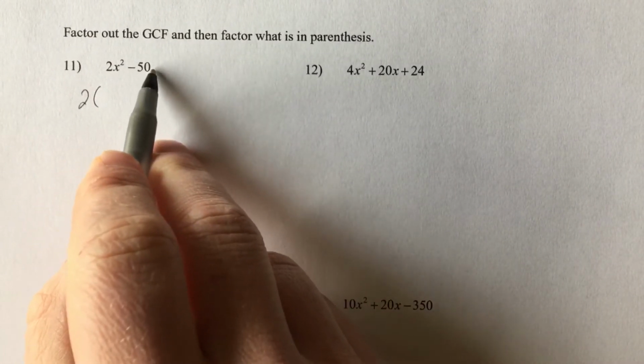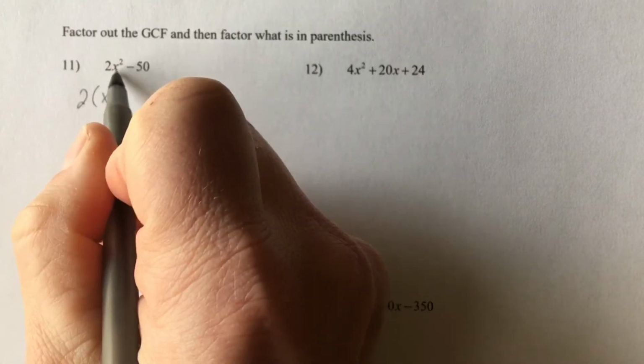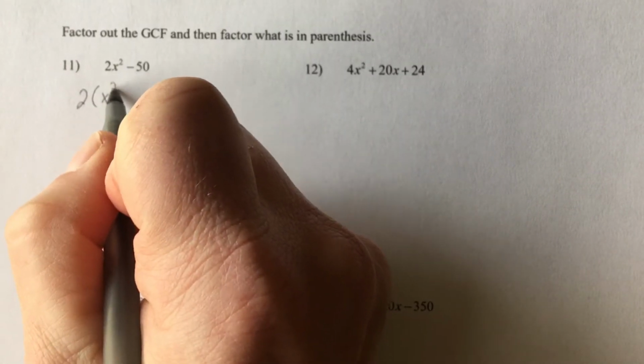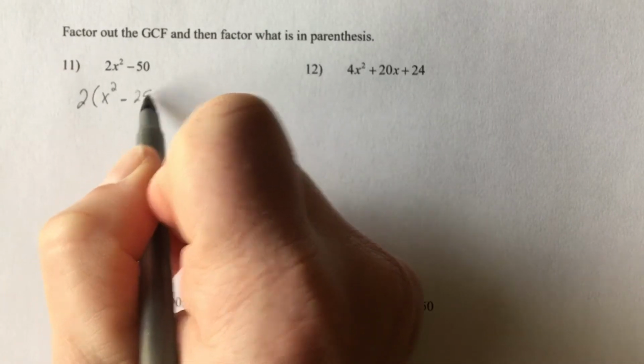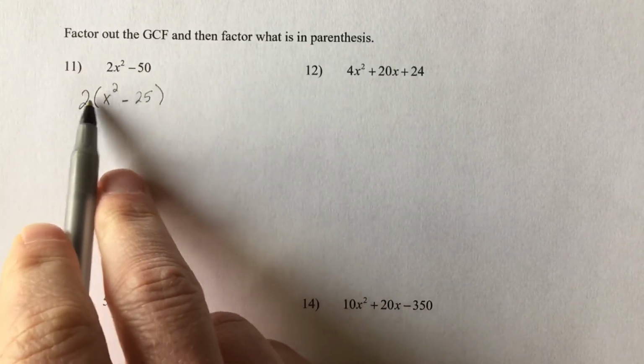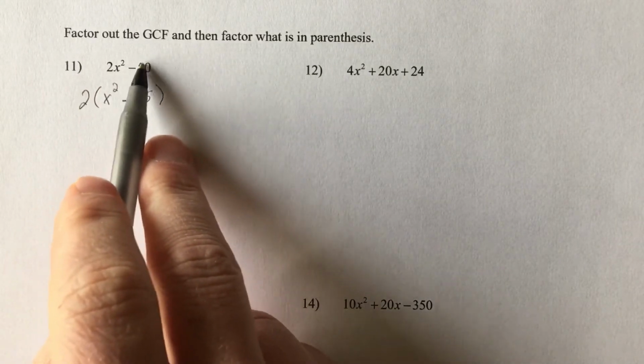This doesn't have an x to give us, so we can't pull an x out. So we're just pulling the 2 out, and if we pull that 2 out, this is just going to be x squared left over, and 50 divided by 2 would be 25. So if we were to redistribute, 2 times x squared would get us back to here. 2 times negative 25 would get us back to here.